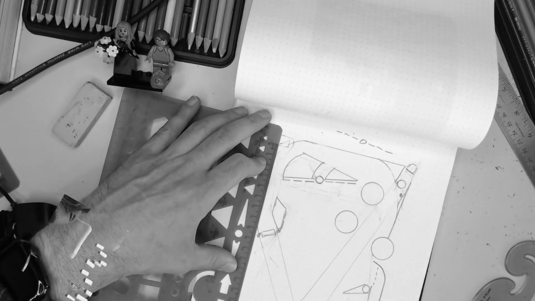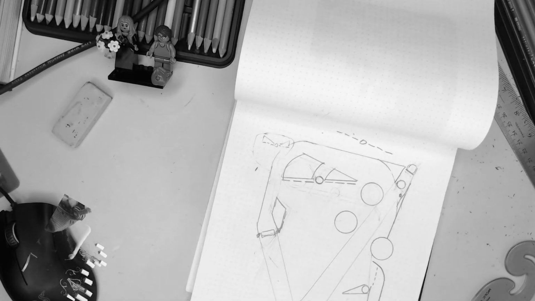Cool. So, calculator: 13 times 13.5 is 175.5. Divided by 7 is 25. Okay, so this needs to be 25 squares tall. No, 25 centimeters tall, because I did this. And okay, so this is 17 here. 17 from 25 is 8, so the actual bottom of the playfield would be all the way down here.